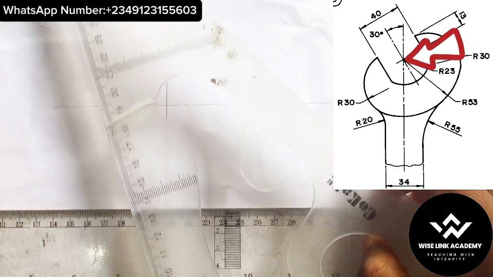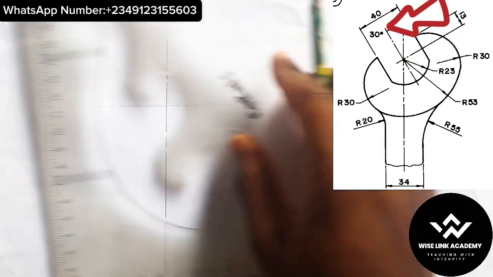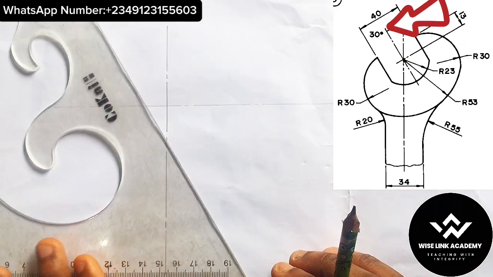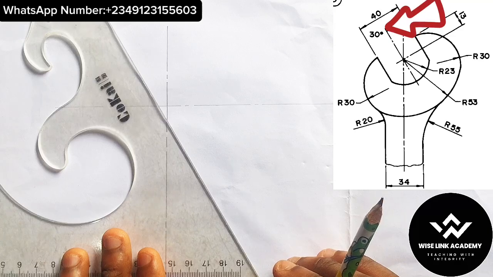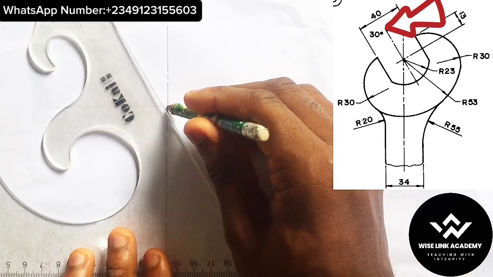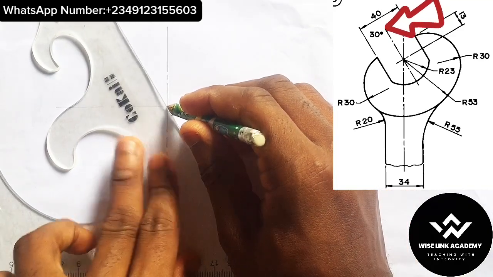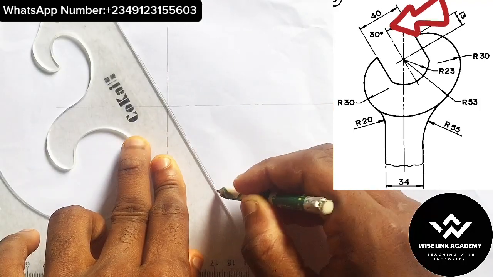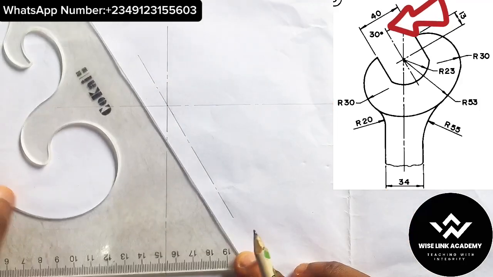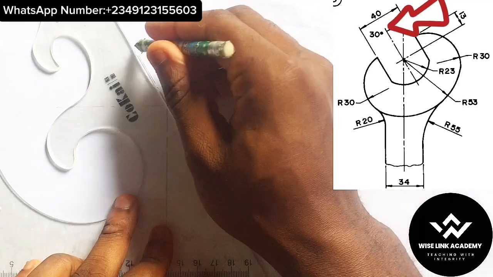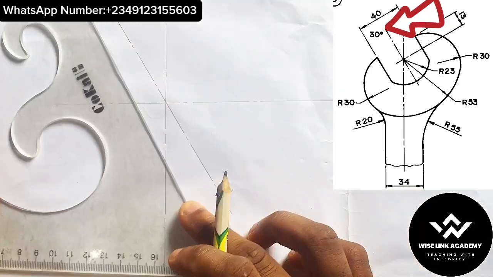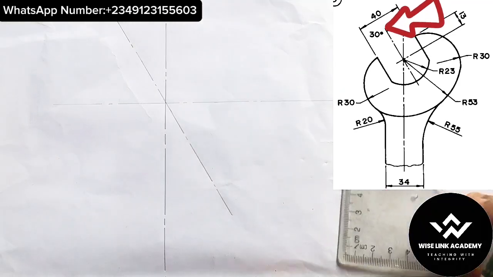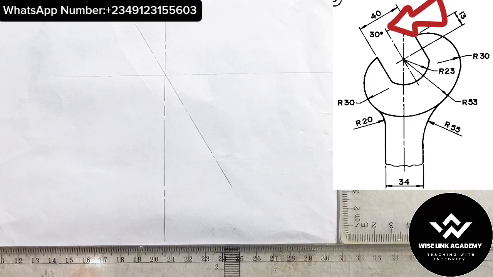I'll place my T-square, observe please, in this manner. So I'll take it to the center here. I'll draw a long one, short one, long one, short one, long one, short one, and take this one, short one, long one. So I have what you are seeing here.